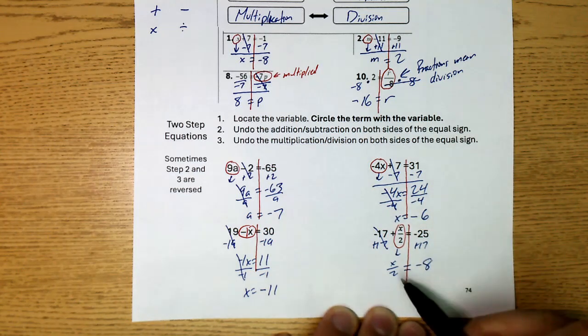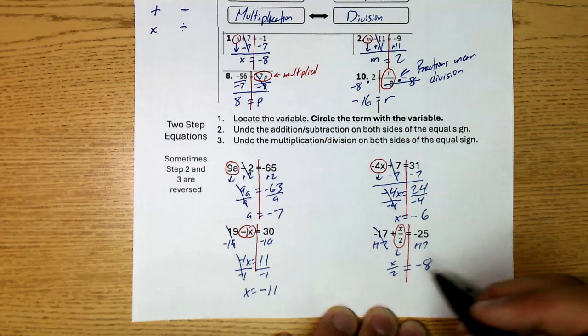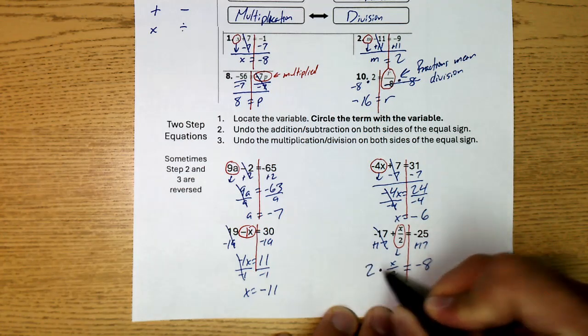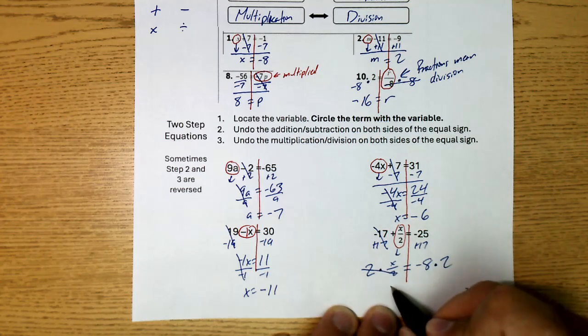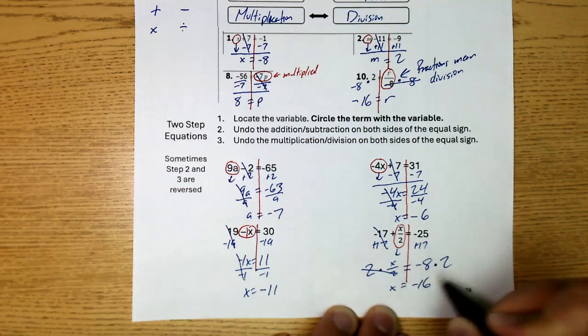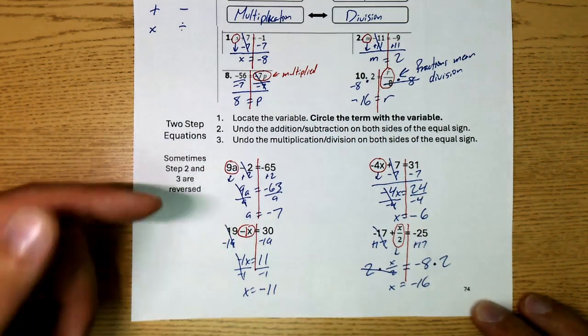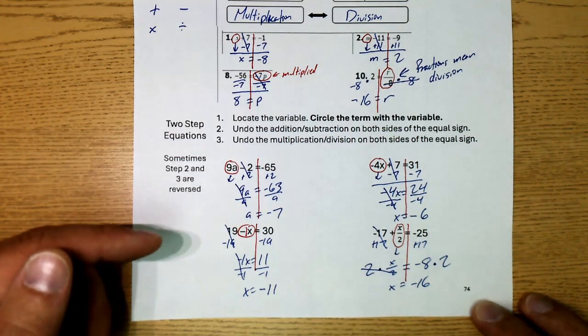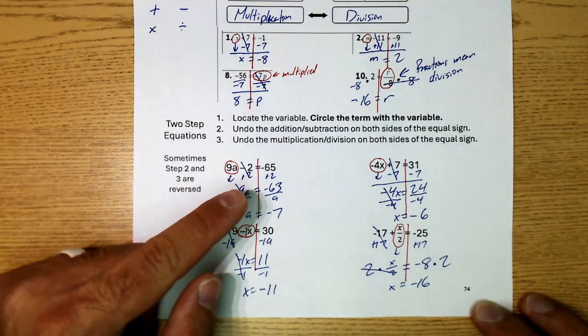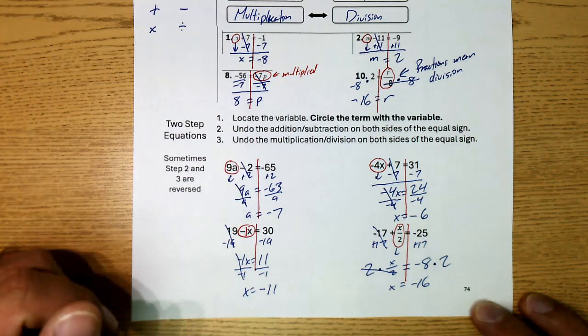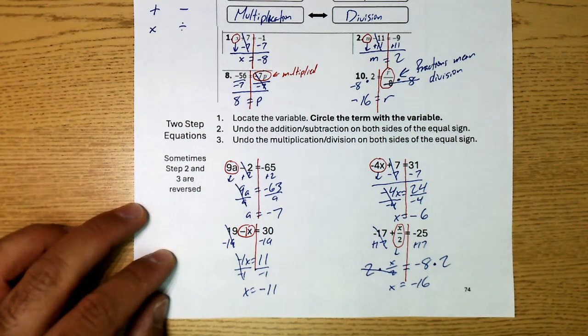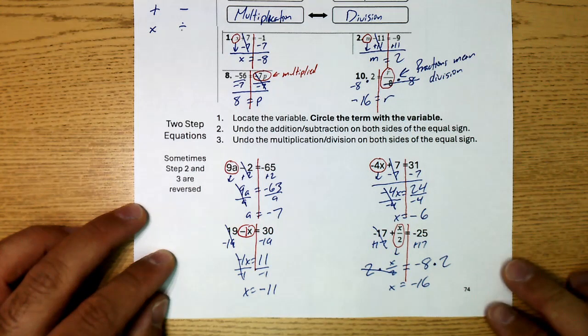-8. How do we get rid of division? We have to multiply by the bottom. The 2 cancels. We have x equals -16. Again, when you're dealing with two steps, get rid of the addition and subtraction first, then get rid of the multiplication and division. Again, quick review from 1 and 2 step equations. If you have any questions, please feel free to ask.